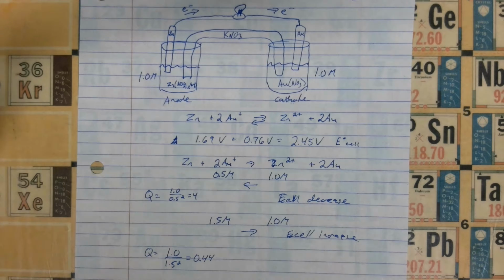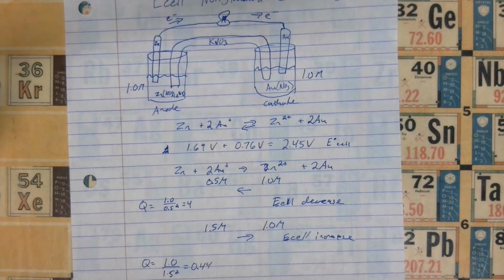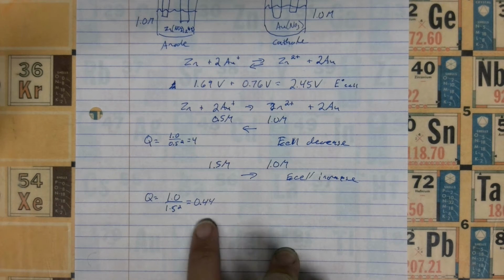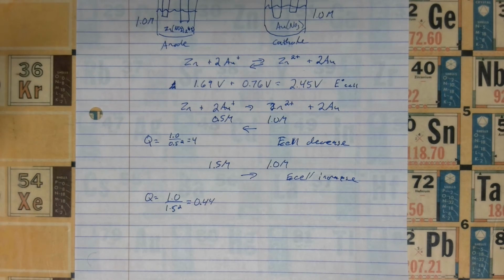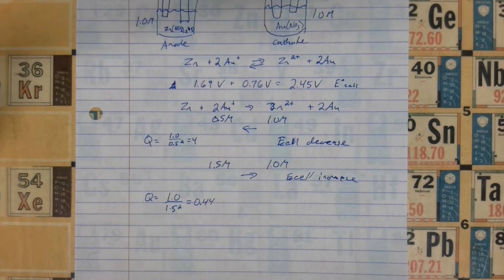So our Ecell decreases because Q is bigger than our original Q. If in this case we have 1.5 molar Au plus, 1 molar zinc 2 plus, so this is our reaction quotient here. It's 0.44. Again, compare that to original Q, then Ecell is going to increase. Because it's smaller, it's got to go to the right, and it will increase.